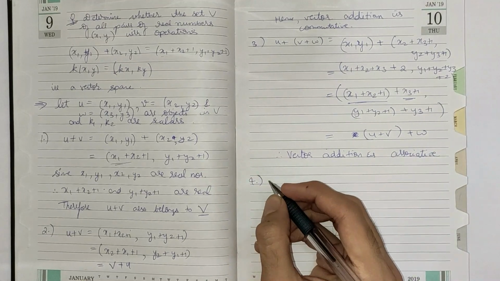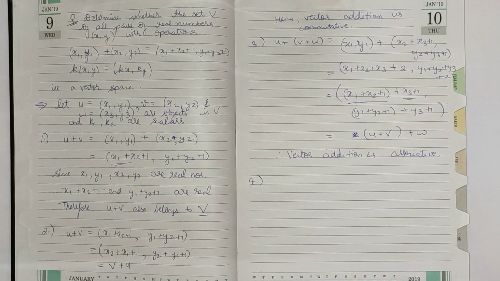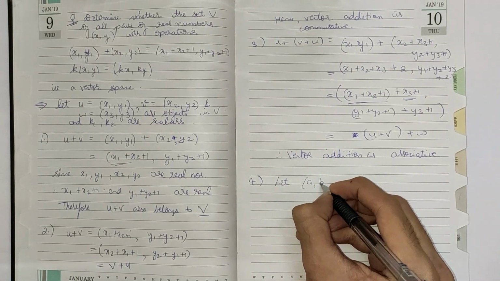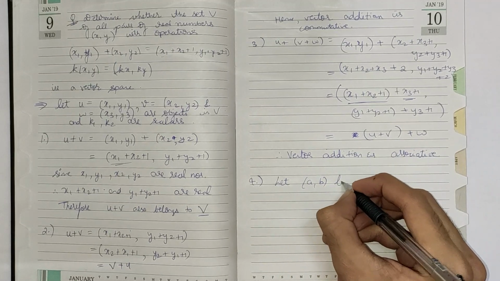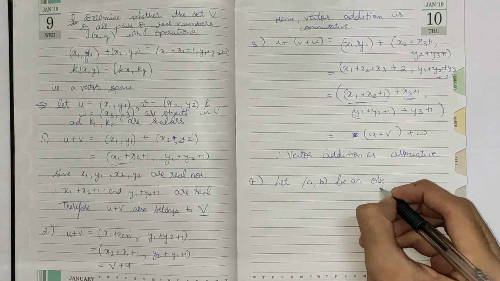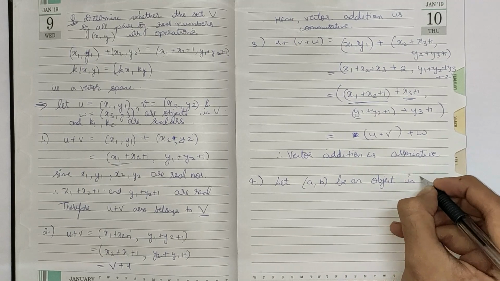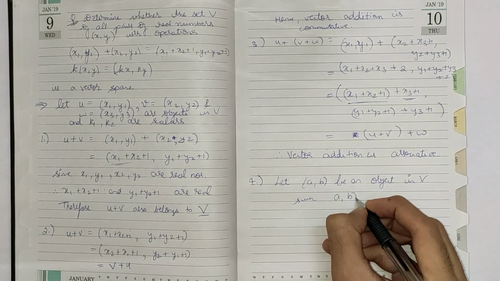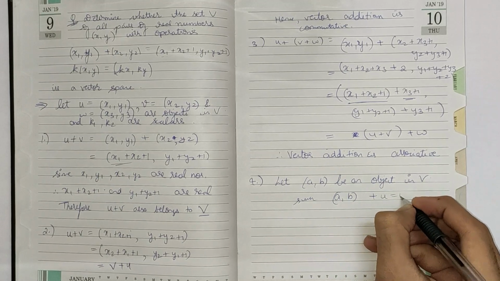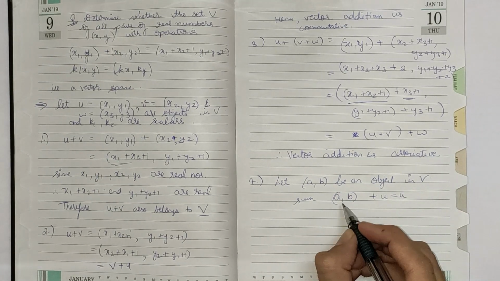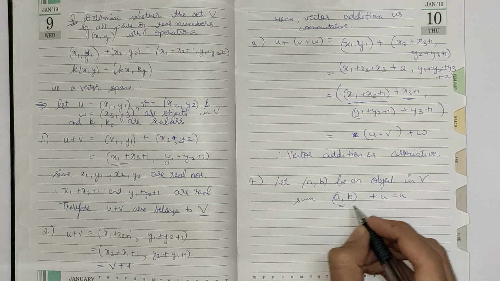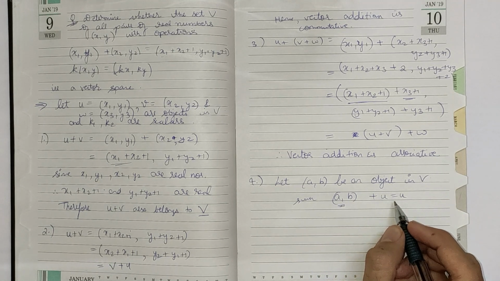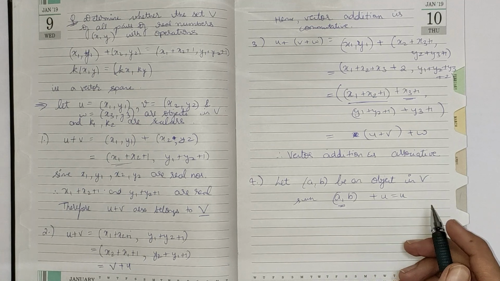Now the fourth one. We will have to assume an object (a, b) in V such that (a, b) + u = u. Now we have to find a zero vector in this vector space V. So let (a, b) be a value such that adding it with u will give us u.